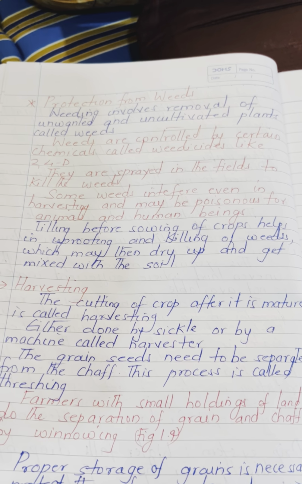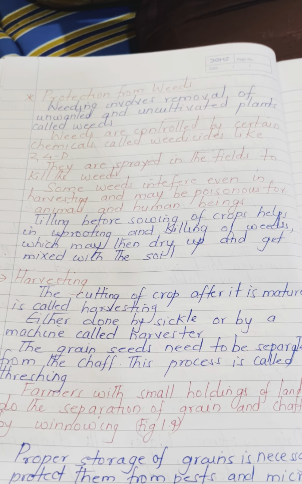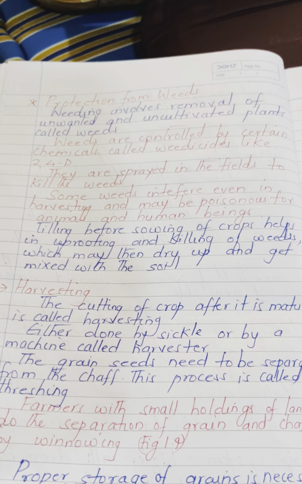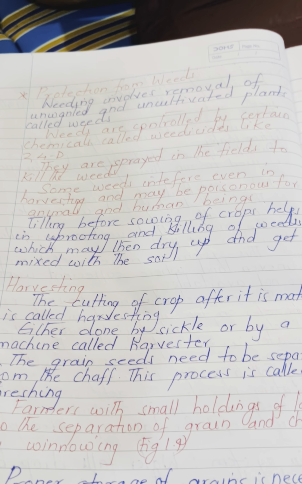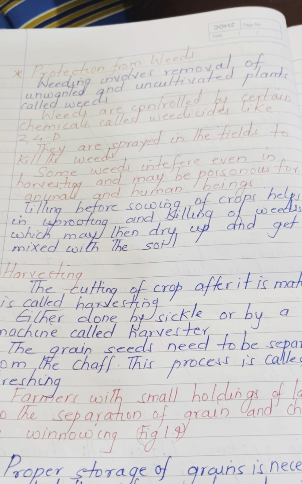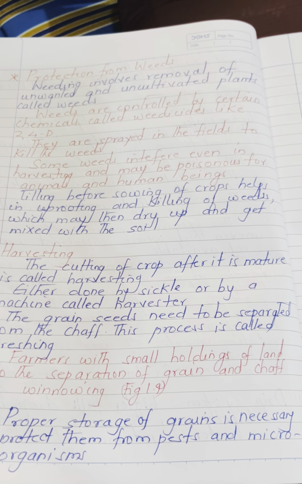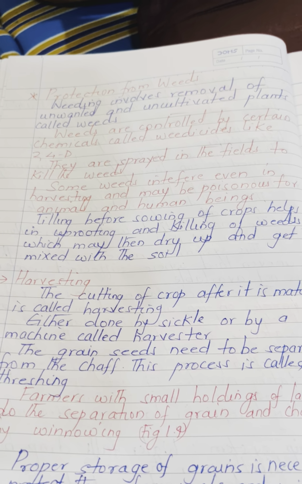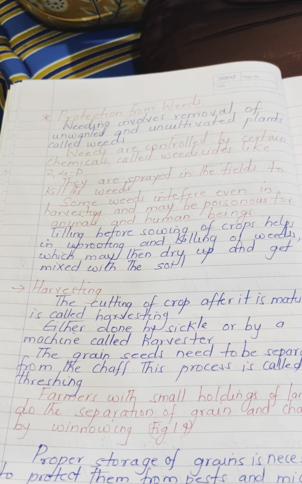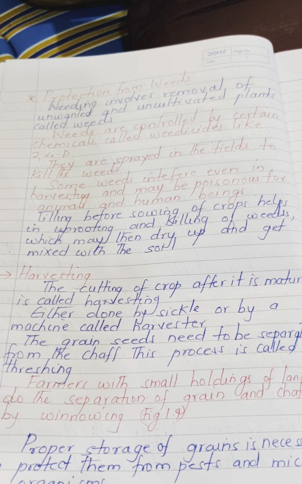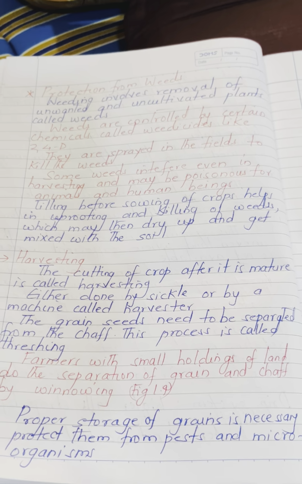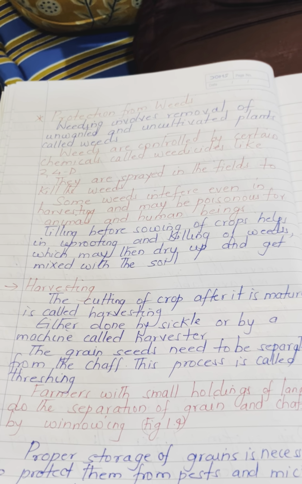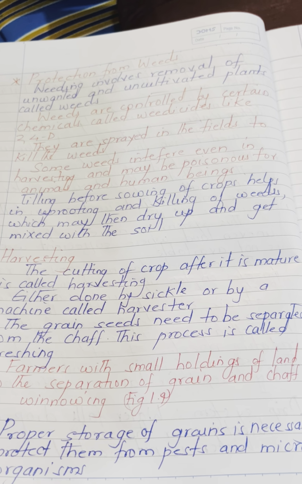Harvesting. The cutting of crops after they are mature is called harvesting. It is either done by a sickle or by a machine called a harvester. The grain seeds need to be separated from the chaff. This process is called threshing. Farmers with small holdings of land do the separation of grains and chaff by winnowing. Figure 1.9.